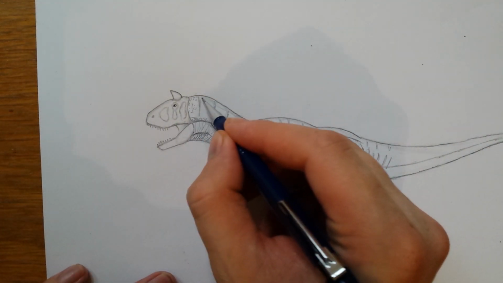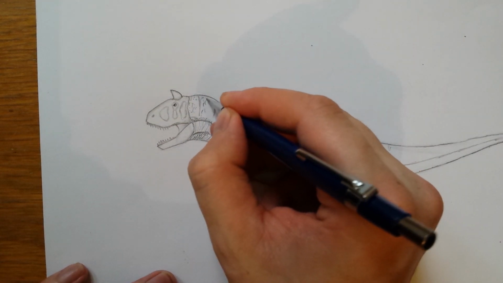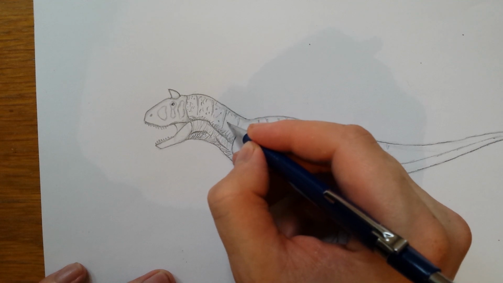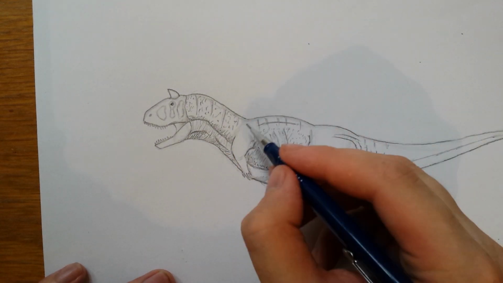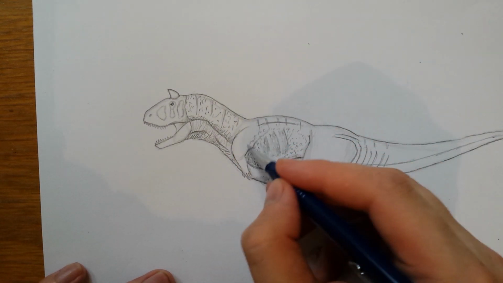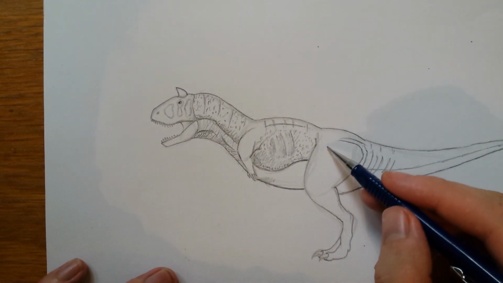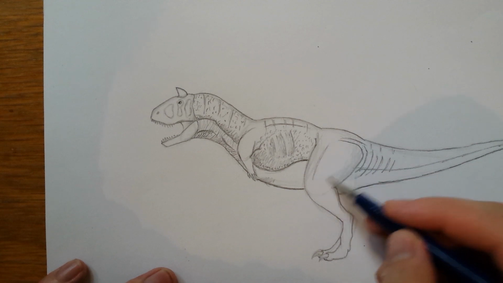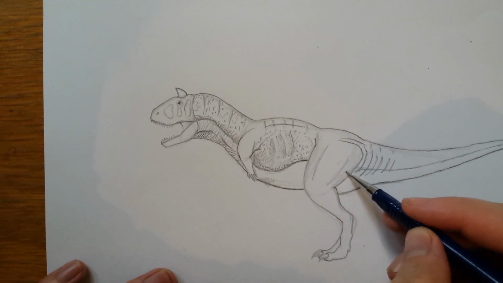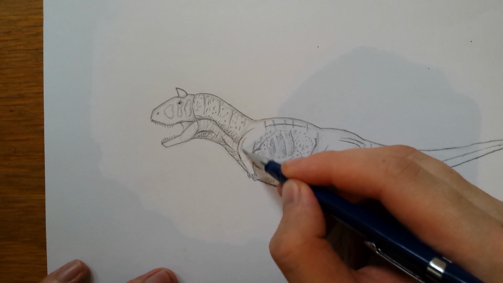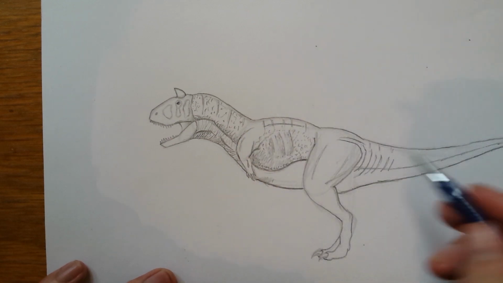And then just put some skills in between everything. And you can do the same kind of muscle detail on his arm. You just draw one line over here, one line over there.